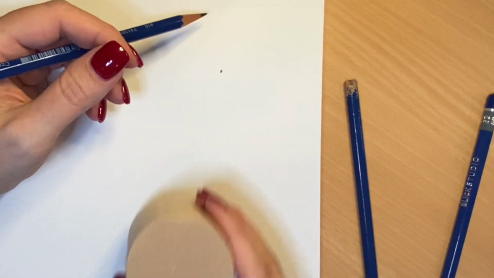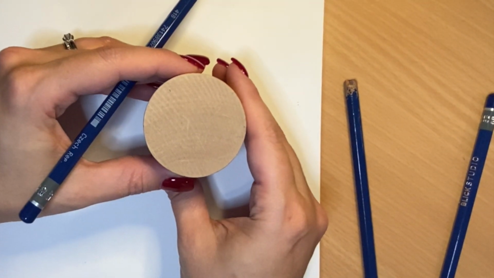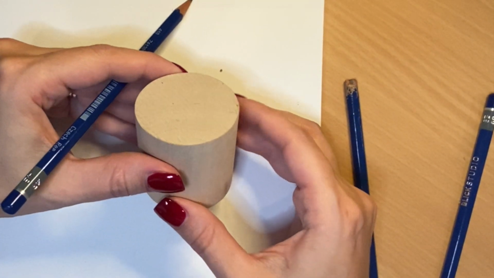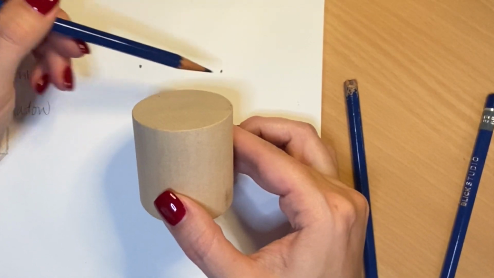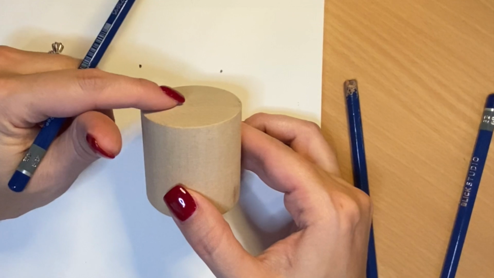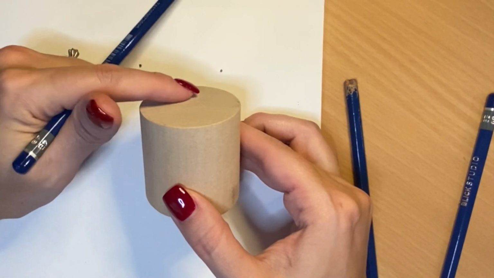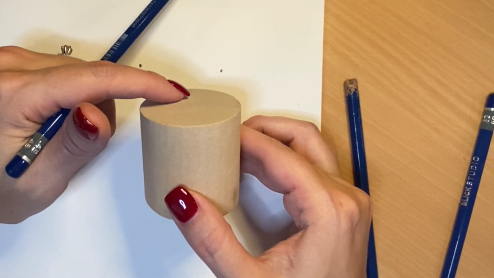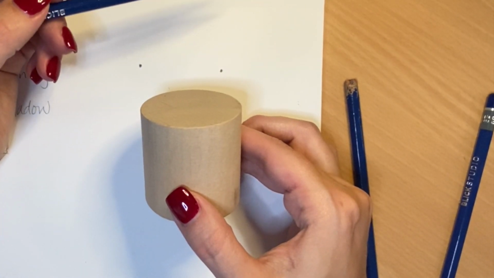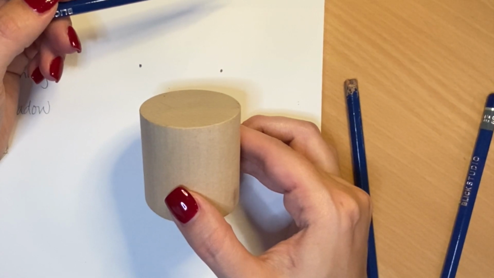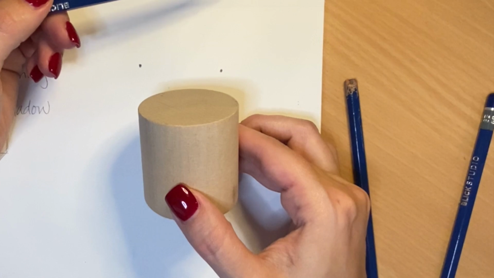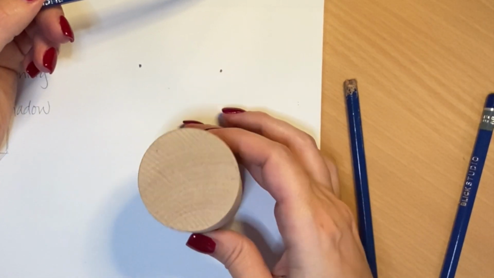top. Now remember, when we look straight on to a cylinder from the top, it looks like a circle, but when we turn it, it starts to turn into an ellipse shape. We know in our brain that the surface of it is a circle, but because we're looking at it from a different angle, from a different perspective, it transforms into an ellipse, or an oval, more commonly called. So remember, we're drawing what we see, not what we think we see.